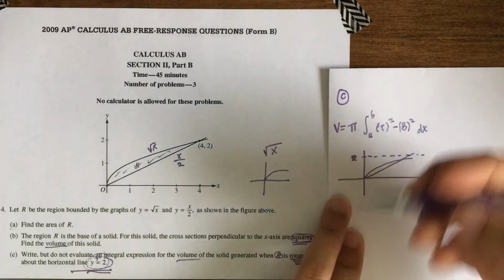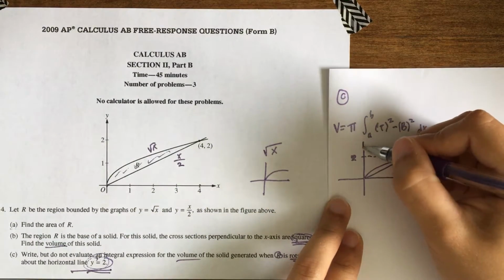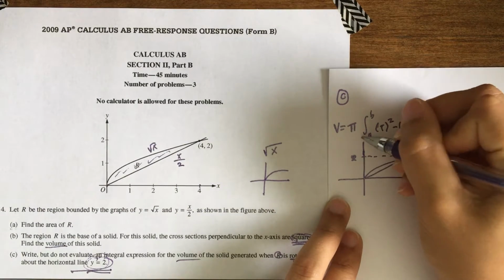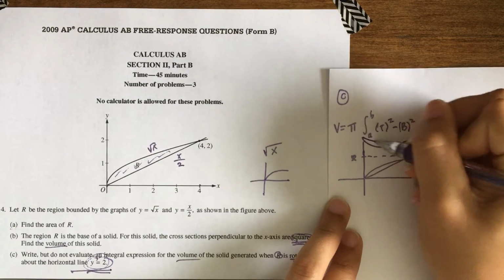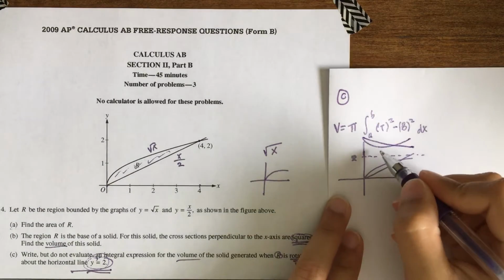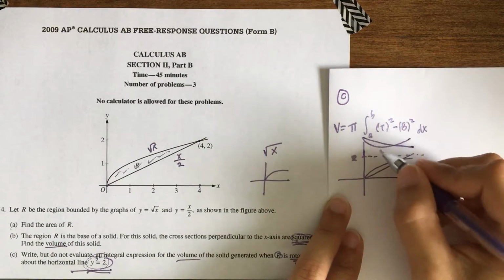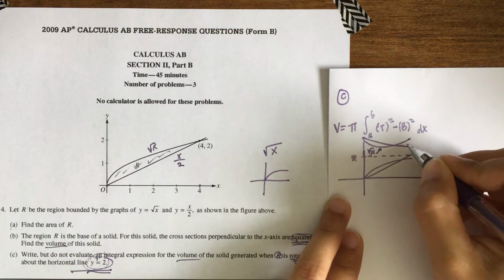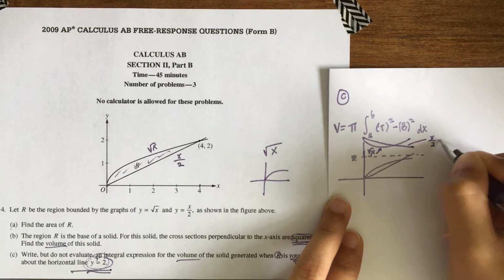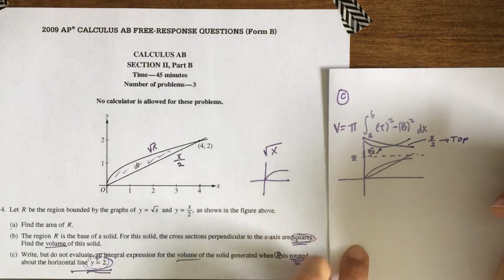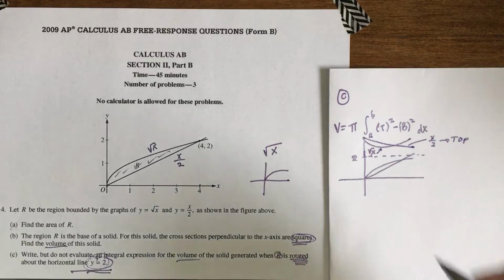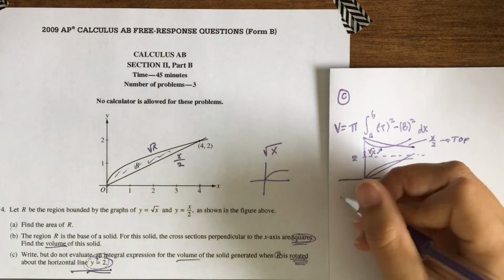Once you rotate this around the y equals 2 line, the function is going to look something like this. So now we know that root x is the bottom function, and x over 2 is the top. So we have to make sure we switch those around when we're writing the equation, because it's different than before.